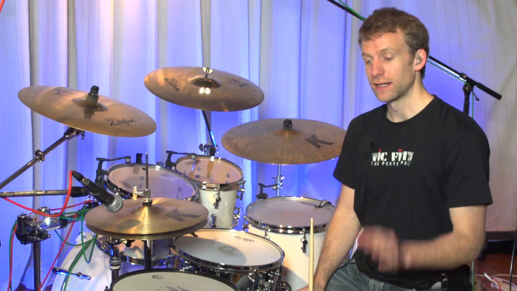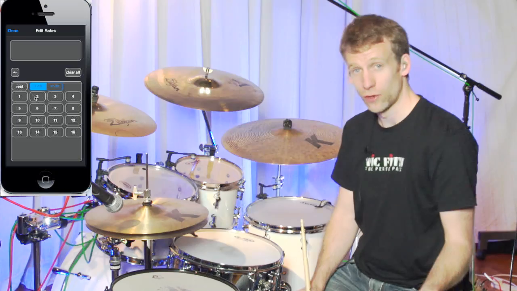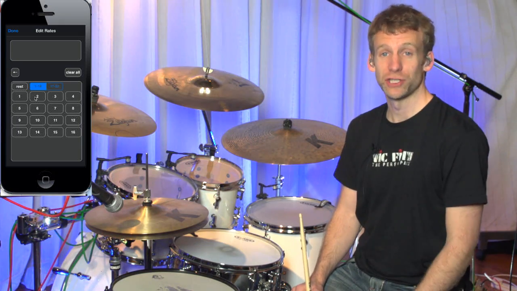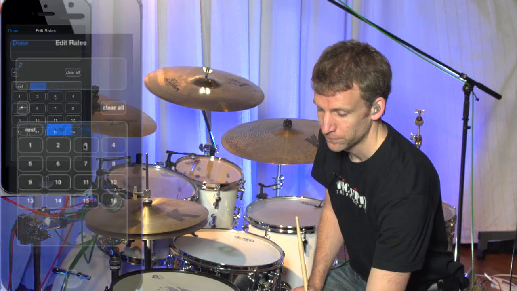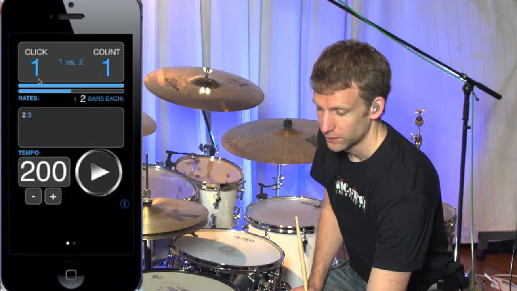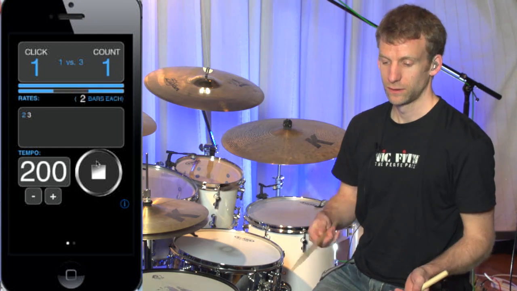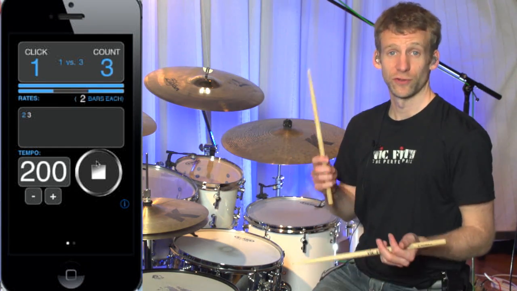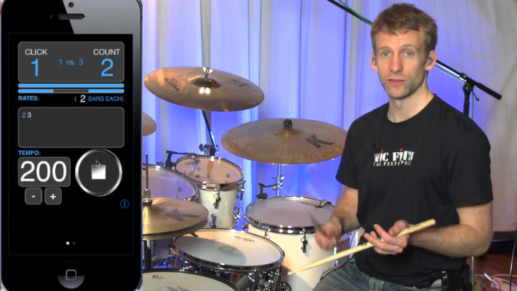And the way we're going to do it is we'll take 8th notes and then triplets, and we'll switch between them. This concept is a Mike Mangini concept that he calls 2 numbers twice. So I'm going to do 2 and then 3, and it's set to play 2 bars each. So basically we get 2 lots of 2, 1, 2, and then 1, 2, 3, 1, 2.